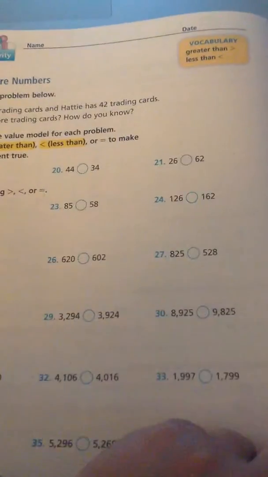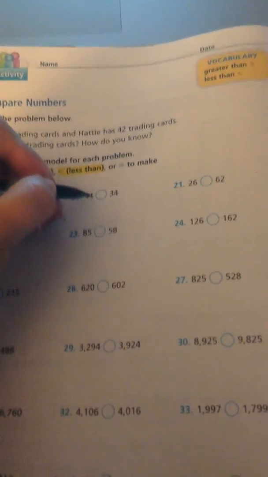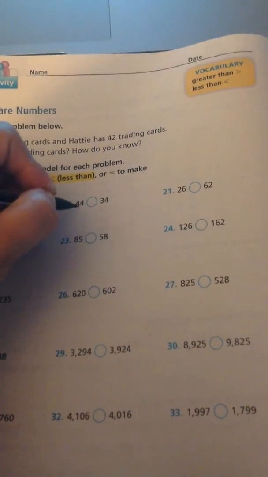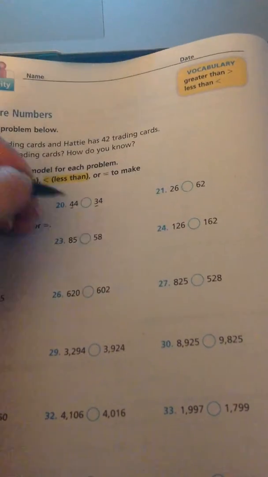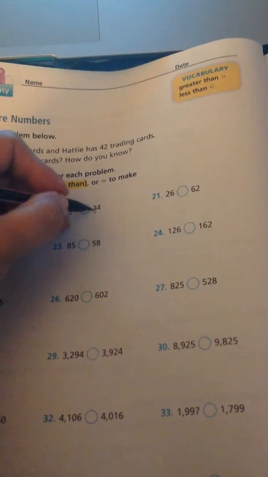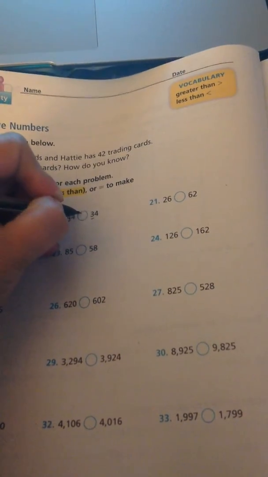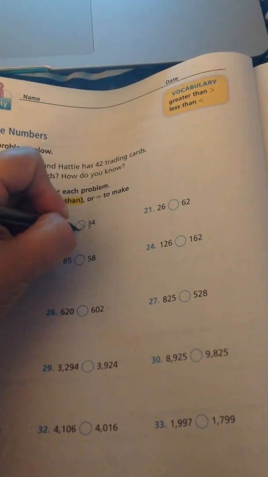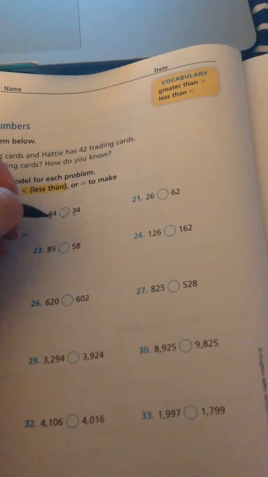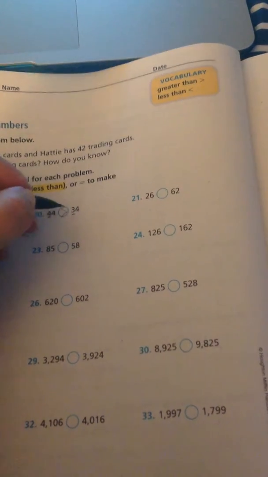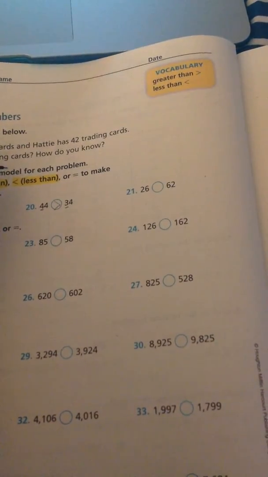Look at 20. We have 44 and 34. In this case, my difference is right away in that first number. I have a 4 versus a 3. I know that 4 is bigger than 3. So therefore my monster eats the bigger number, and this reads 44 is greater than 34.